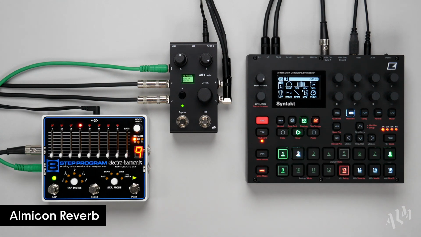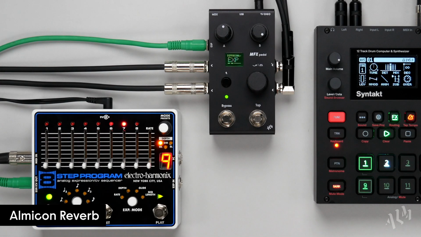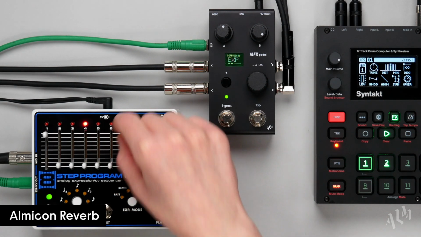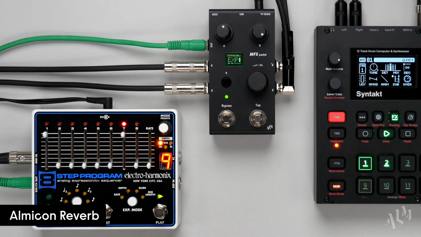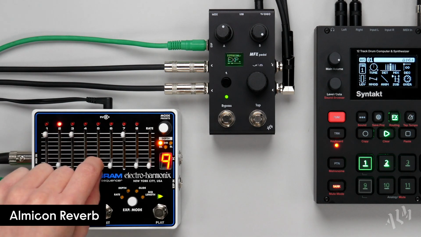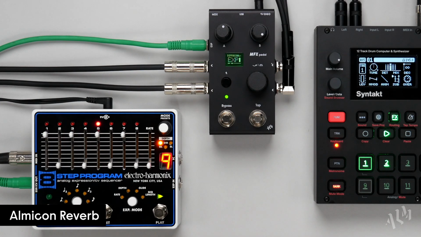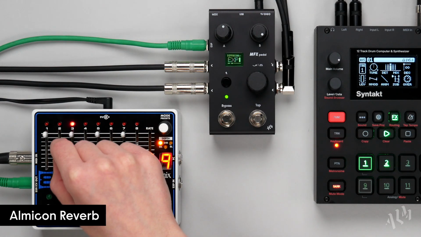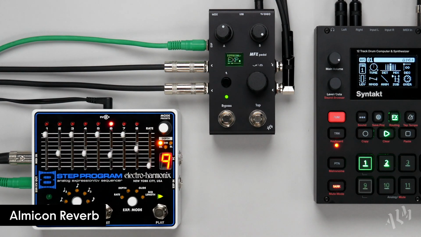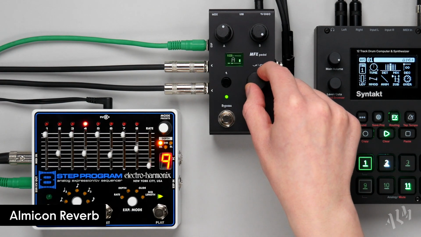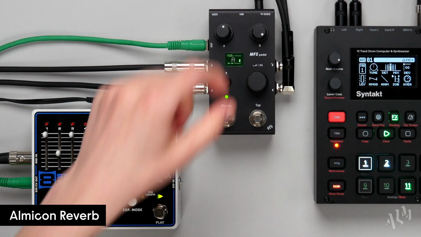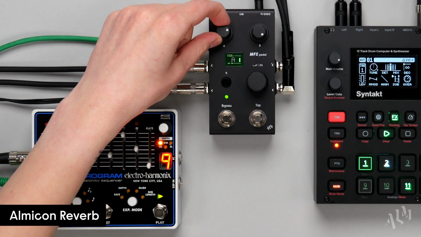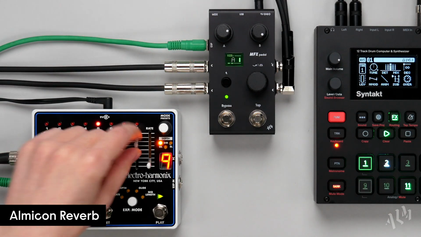Here, we're running multiple synth voices through the Almicon Reverb, an 80s-style reverb program based on high-end studio algorithms. External expression control is assigned to the diffusion parameter to produce sequenced bursts of reverb. A knob is assigned to control the reverb size parameter, interacting with the sequence changes to diffusion.